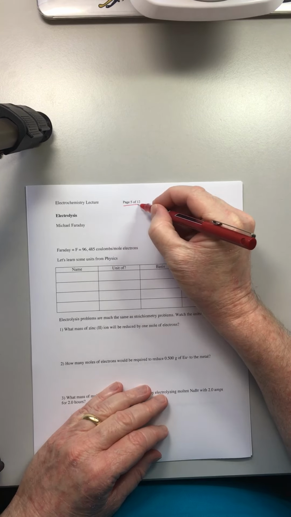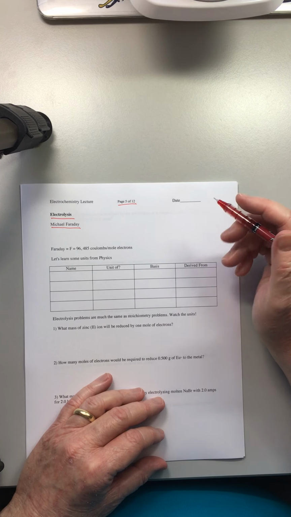We're on page 5 of the outline right now, which is dealing with electrolysis. Electrolysis is when we run an electric current through a solution and force a chemical reaction to happen. Now, in order to do this, we have to get a little background from physics. We're going to focus on a guy named Michael Faraday, the namesake of the Faraday lectures every year. We could go on for days and days about Faraday. I just don't have the time.